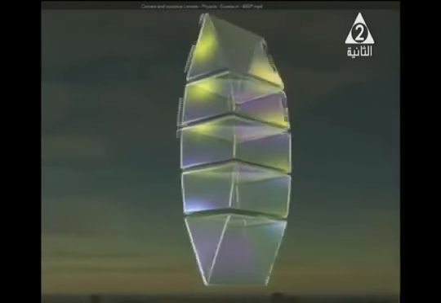This is the shape of the convex lens, which is thick at the center and thin at the two tips. The convex lens is a part of two spheres. This is the center of curvature. This is the radius of curvature of the lens. This is the principal axis, which passes through the optical center of the lens and the two centers of curvature.